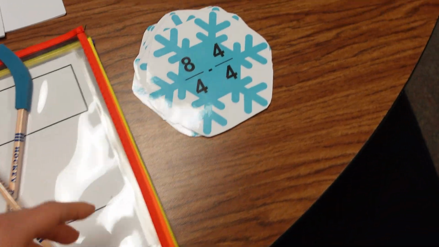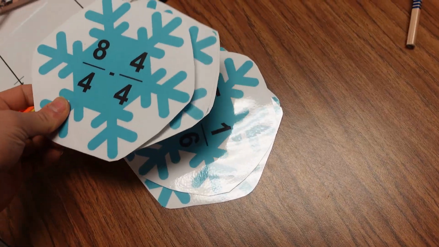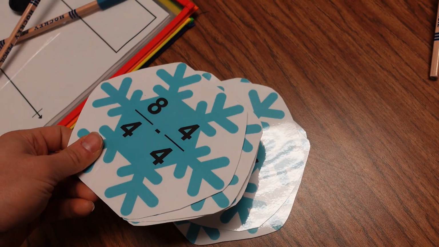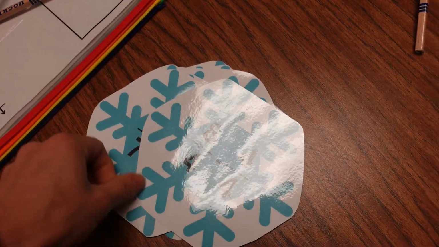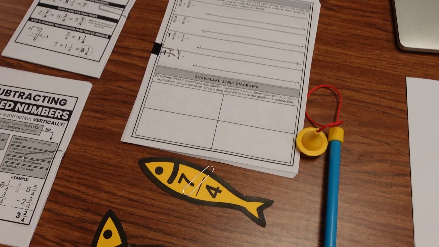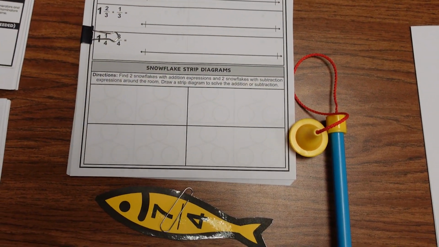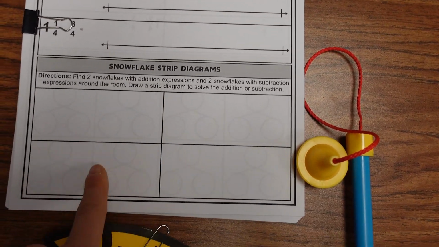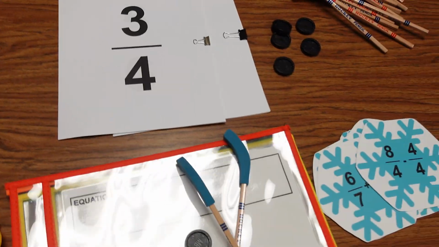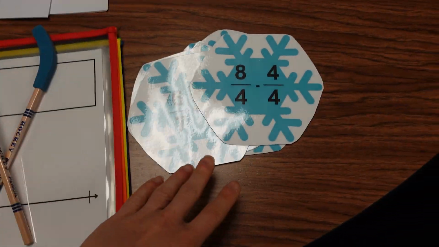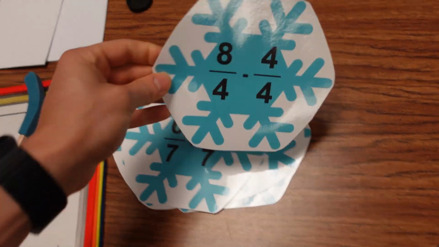So students are gonna go around the room and find the different snowflakes. I think it's 6 snowflakes, but they're gonna choose 4 of them. So they have some choice. If they come to 2 that are too hard, they can skip over them and just choose 4 different ones, but they're gonna draw a strip diagram in order to represent it. So nothing super fancy there, but these snowflakes are included with the PDF handout as well.